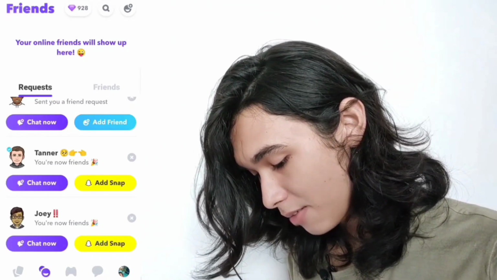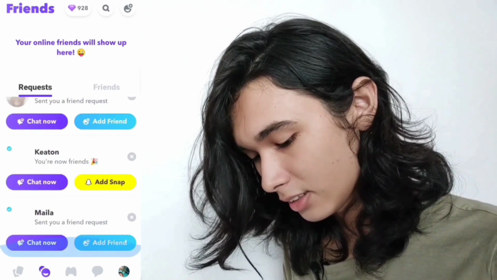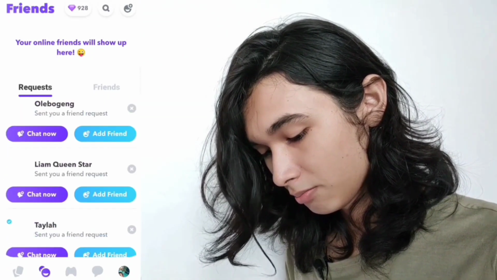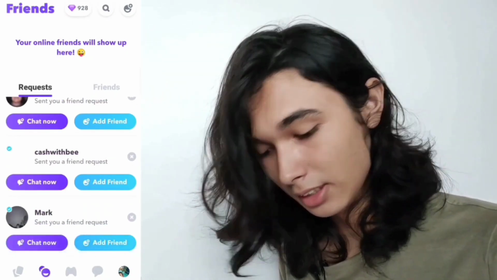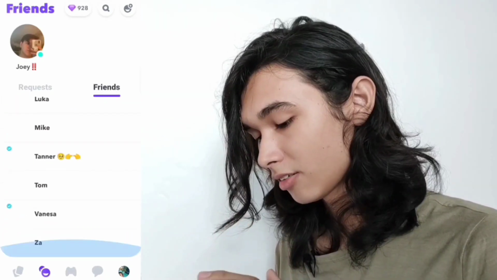You just have to click add on Snap, and when you're scrolling, you can just flick it like that. So you can scroll until the end of the list. So now we go to our friends list. So here is our friend list.